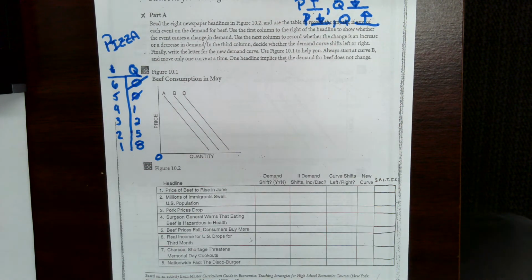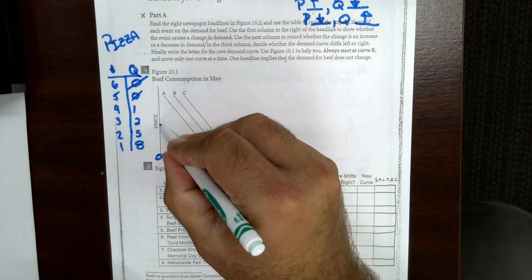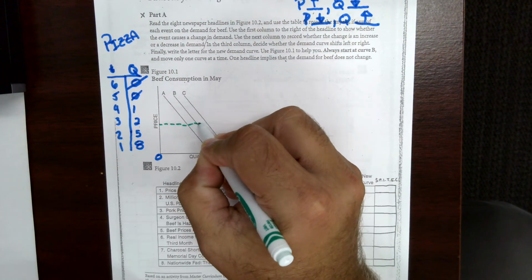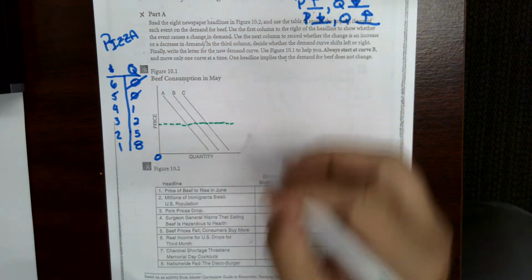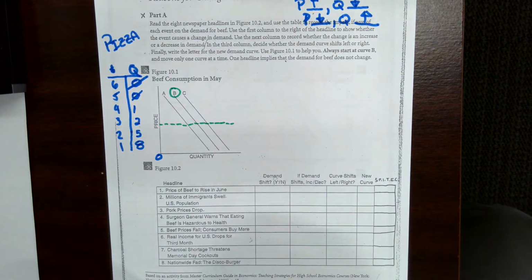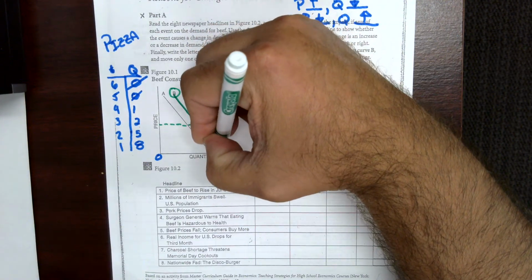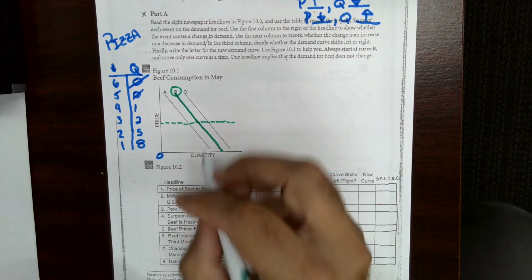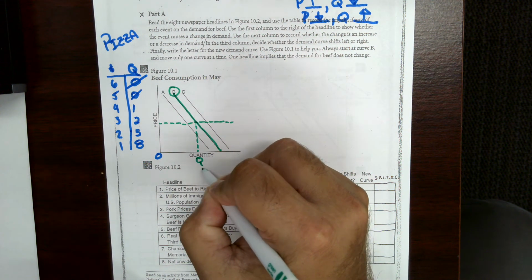To illustrate this, we want to keep all prices the same, so I'm going to draw a dotted line across all three lines here. I'm going to assume that I'm starting at letter B. From this line, letter B, at this price, I'm willing to consume this quantity.